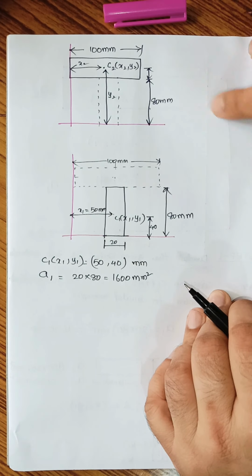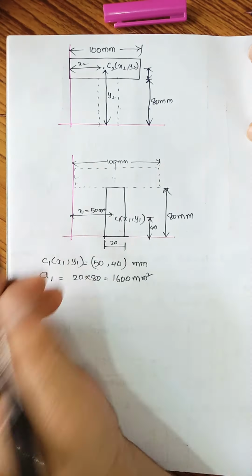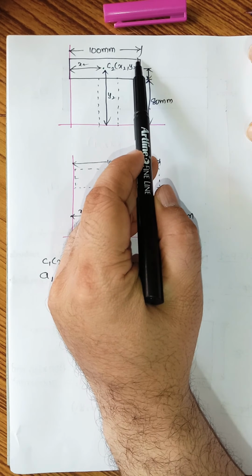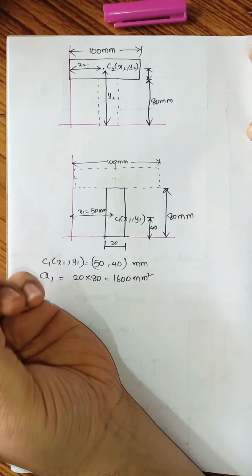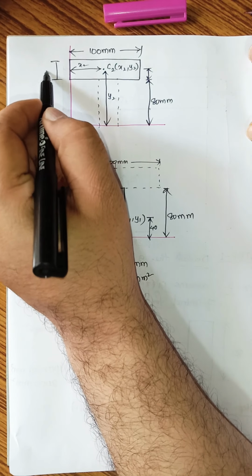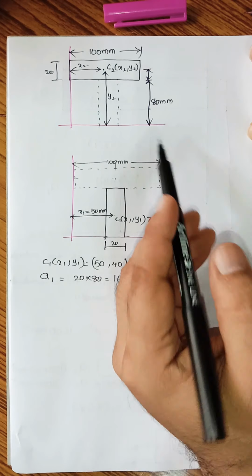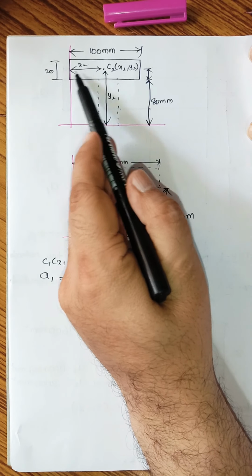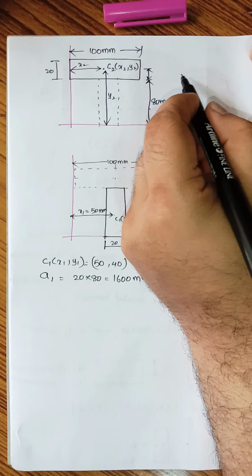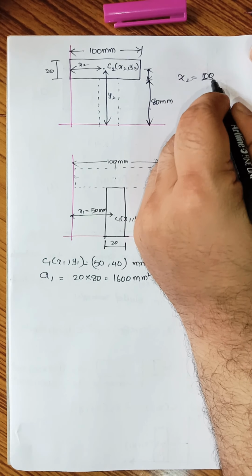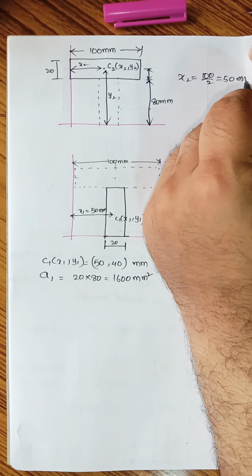Now coming back to the second rectangle here, as you know that the width of the rectangle is 100 millimeter and the depth of the rectangle is given as 20 millimeter. Now x2 refers to the distance from the reference y-axis, which will be half of 100 millimeter. X2 will be equal to 100 divided by 2, that is equal to 50 millimeter.